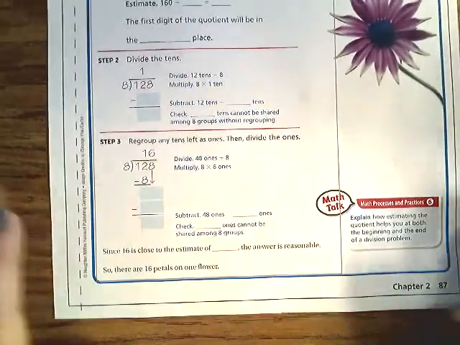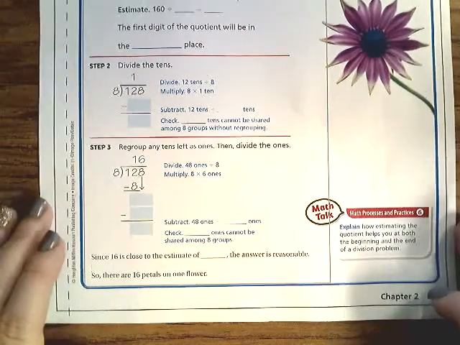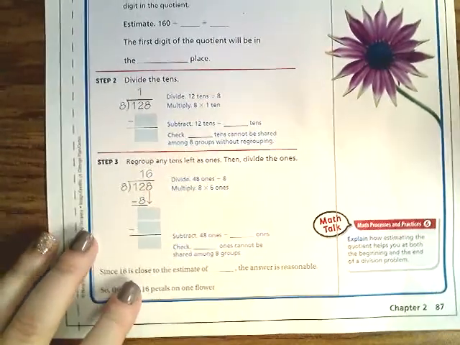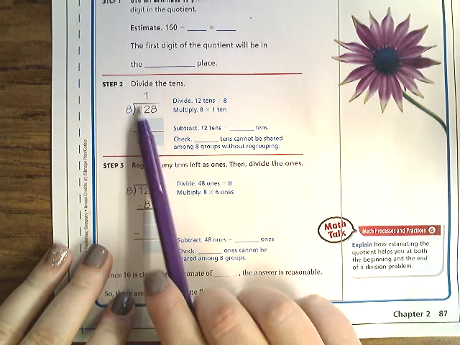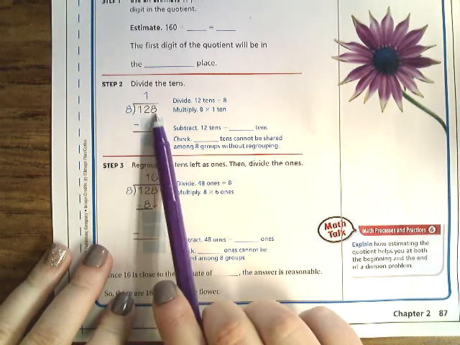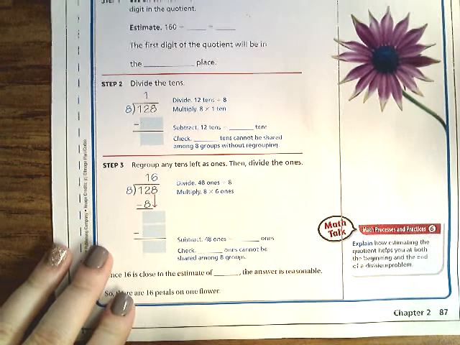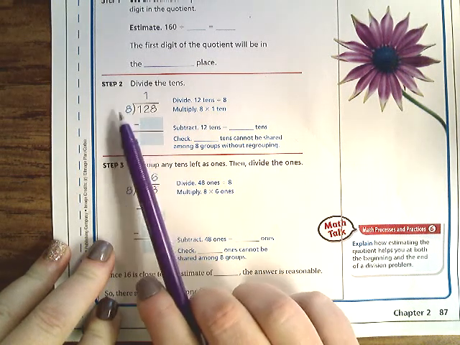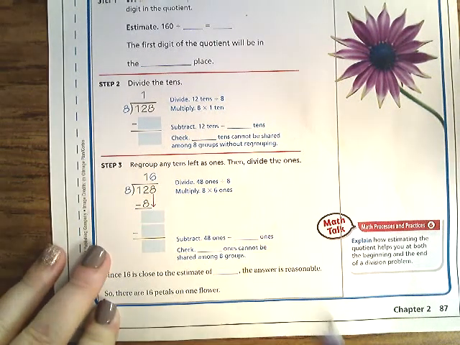Okay, we're going to go down to step 2. This is where we really start dividing using the actual numbers that they gave us. We're not doing any estimations here. So let me zoom in here because it's very tiny. Okay, so we have 128 divided by 8. Our big number goes inside the cage. Our little number goes on the outside of the cage, okay? I like to think of it like zoo animals. So the big scary number goes inside, and we're the little people looking in at those big scary animals, okay? Numbers.